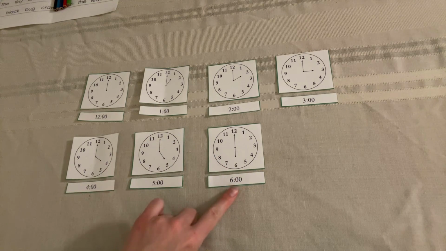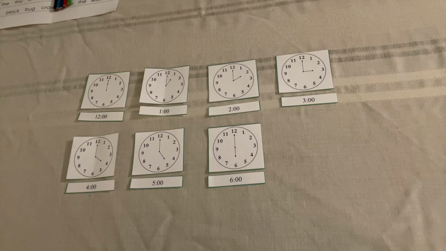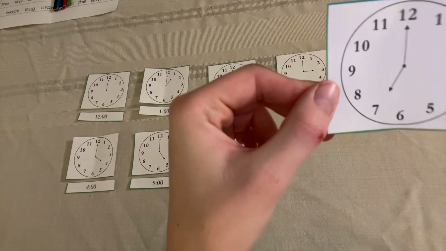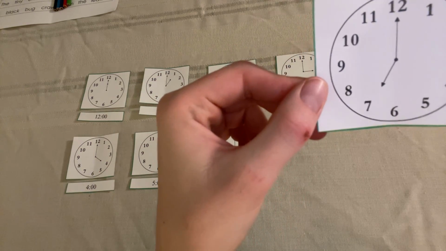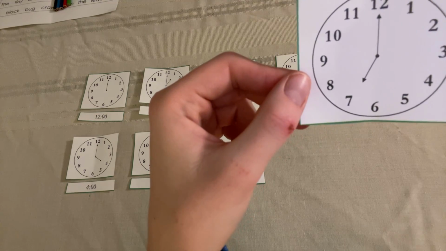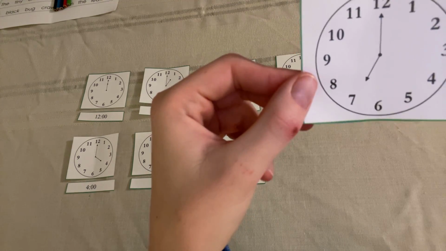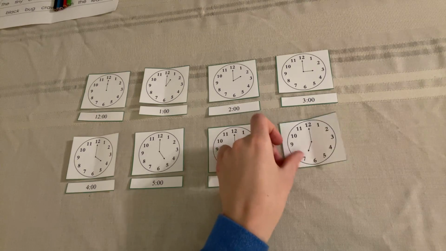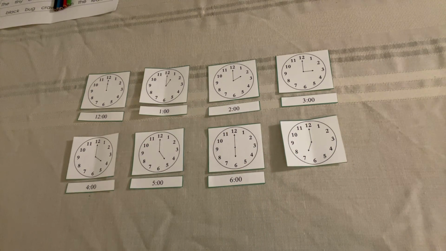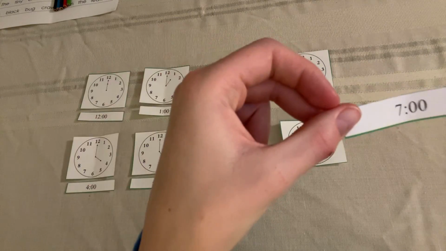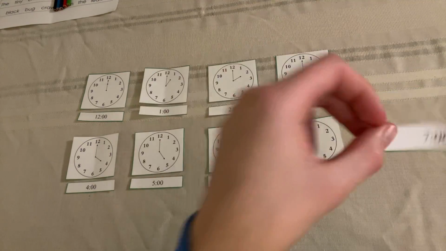This is how we write 6 o'clock. The hour hand on this card points to 7 and the minute hand to 12. This is 7 o'clock. This is how we write 7 o'clock.